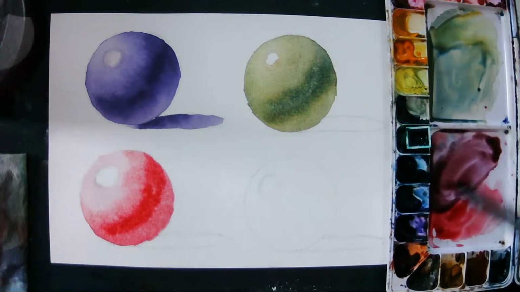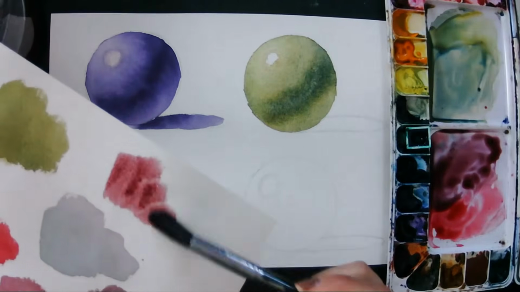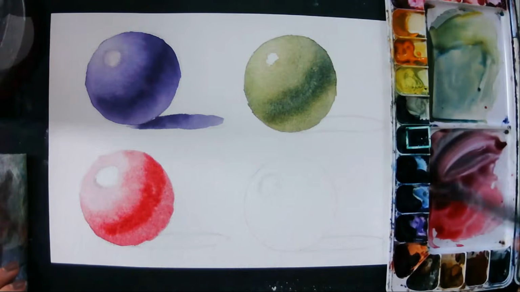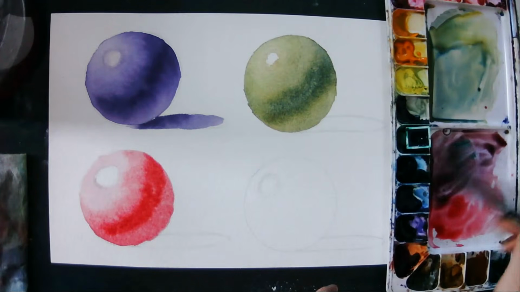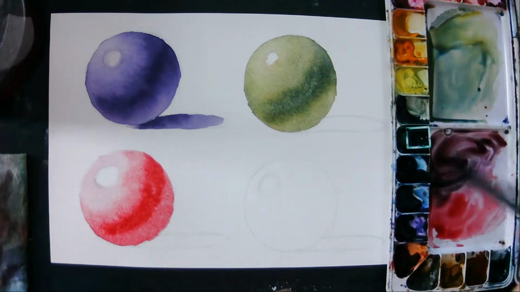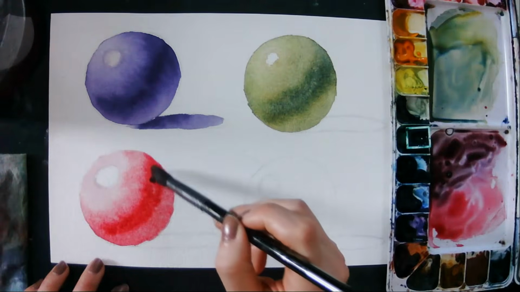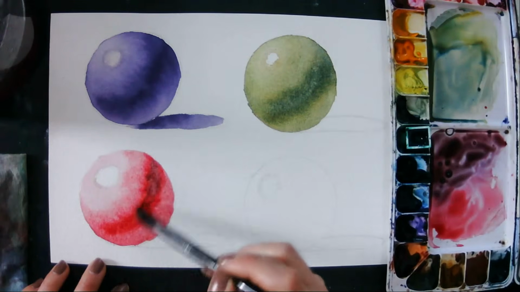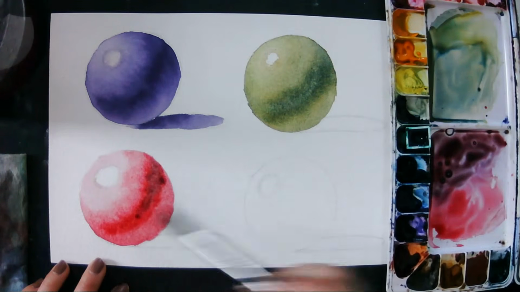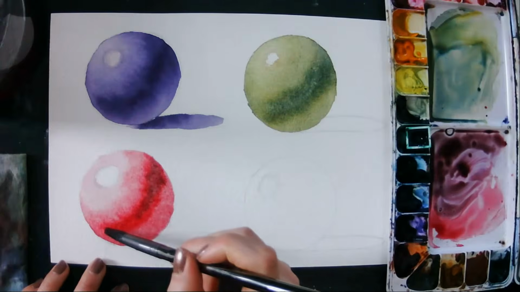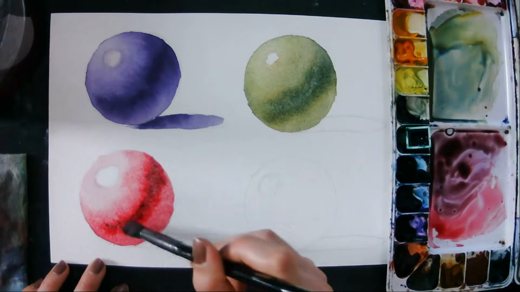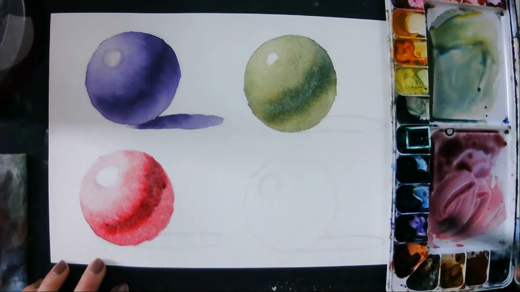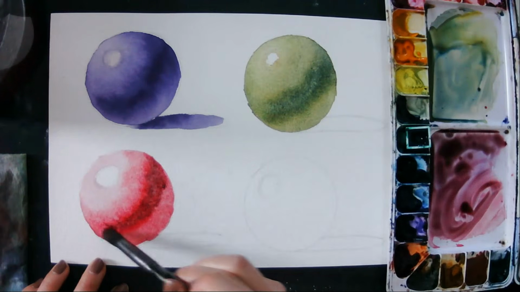Okay, I can even test this out, try to tell if it's a very stark kind of transition. I think that's good. Make sure that the consistency is more of a milk consistency as well. I don't want to go in with a super watered down consistency. See how dark this looks? I don't want to go in with a super watered down consistency at this point when I'm building up the darker values. Okay.